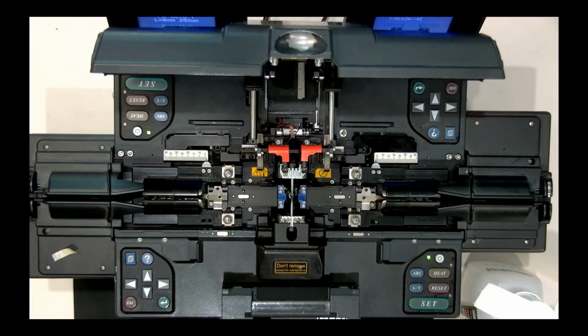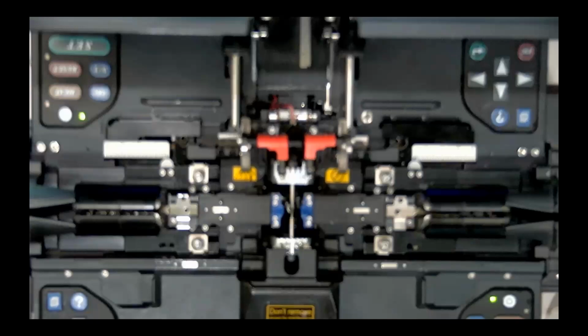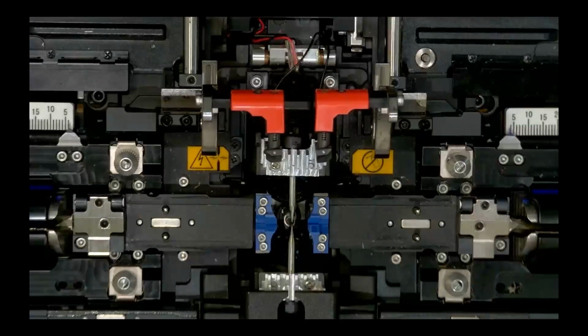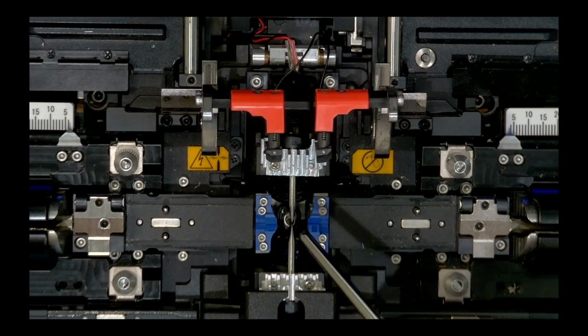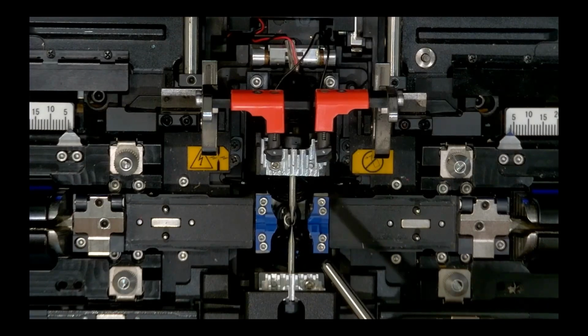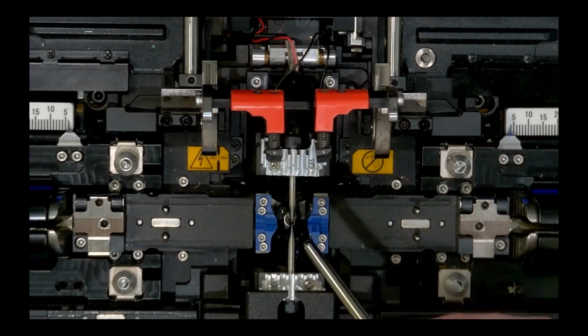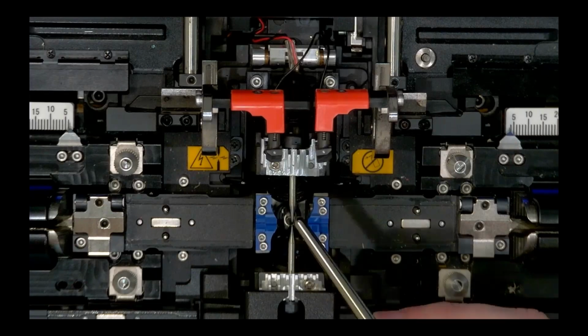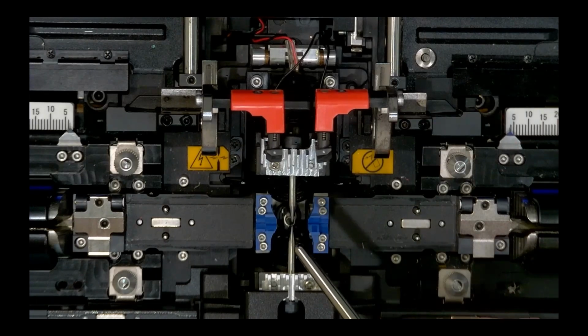So just for anyone who may be unfamiliar, let me zoom in a little bit. I'll go over the components and then we'll switch over to FPS. So the first thing you'll notice is right there in the middle of the screen, you've got your electrodes. This is where the arc originates from. And on all of the FSM-100 models, these electrodes can be spaced between 1 and 3 millimeters apart.